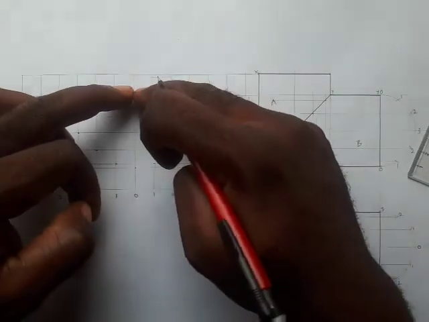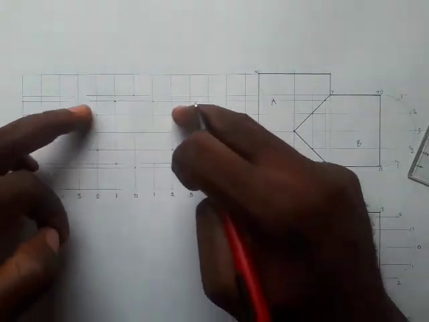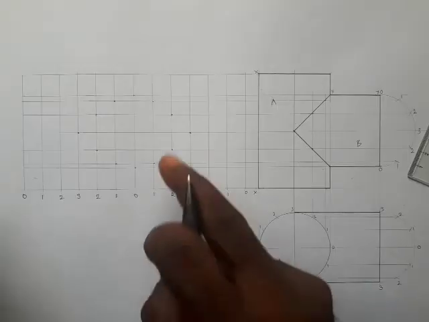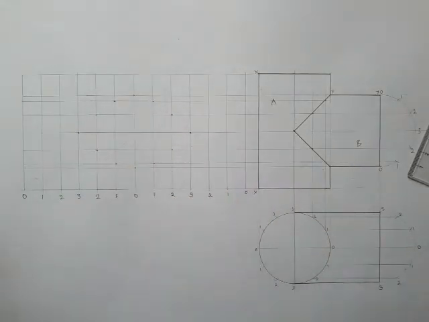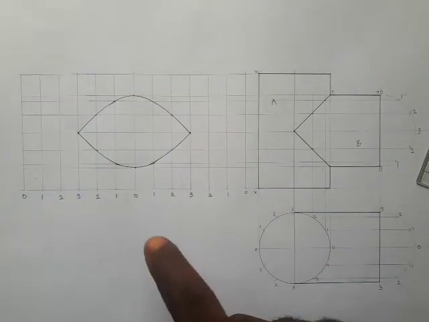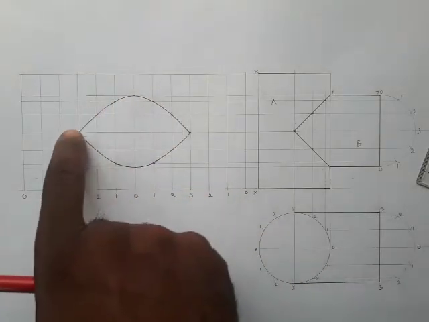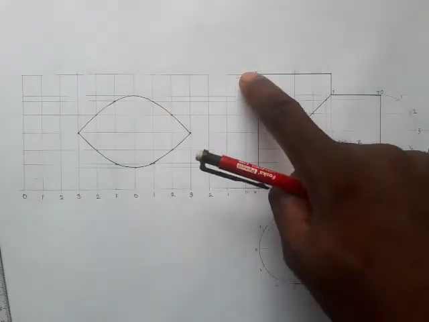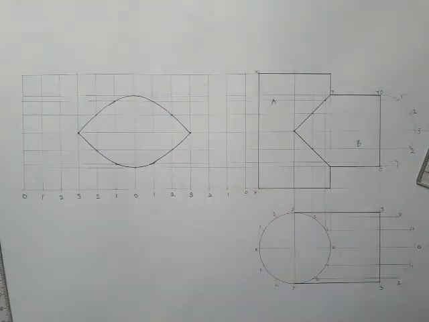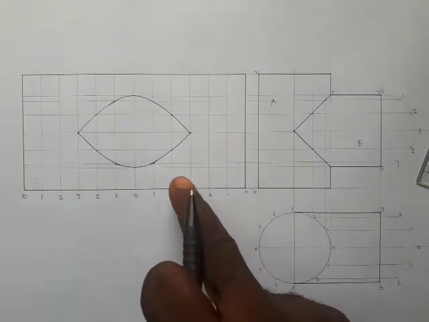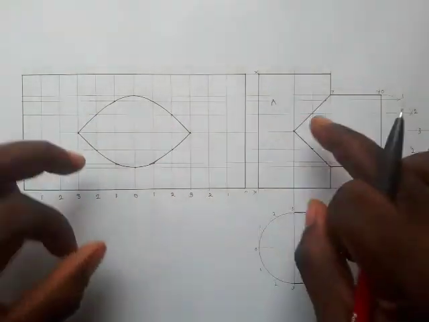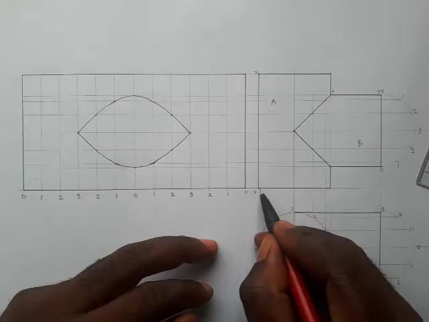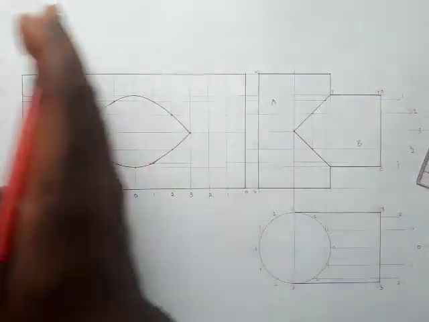All right. So you join this curve using your flexible curve or French curve or broomstick, whichever one applies. So connect this curve with thick lines. With a curve. Then also draw this outline. It's part of the development. Thick. So that's it. Development of pipe A. This is it. Be careful not to join this with a thick line, because this is separate.